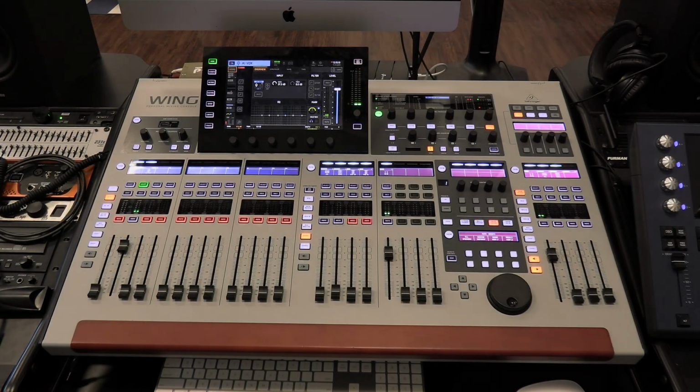So the Behringer Wing, which is the soundboard that we have in the Hangout Music Lab, is a console, or some people might call it a desk, or a mixing board, or a board. I think I said desk. There are different words you can use to describe this particular piece of equipment, but it is a soundboard, and what it does is basically take sound and do things to it.